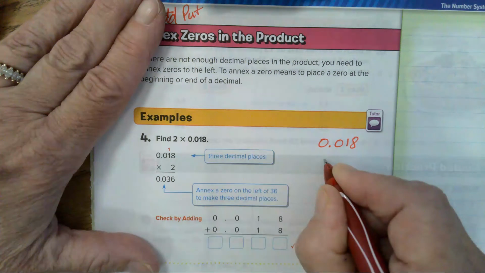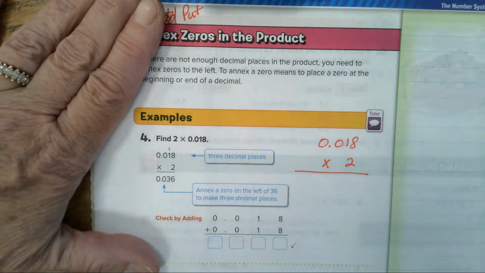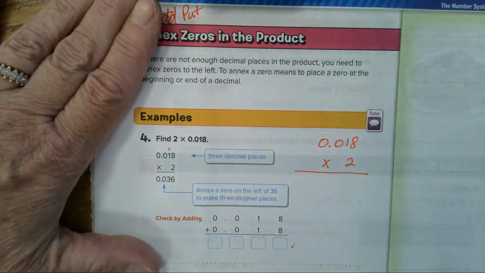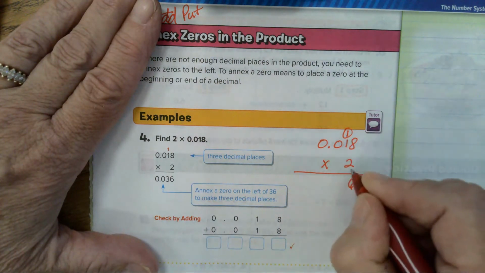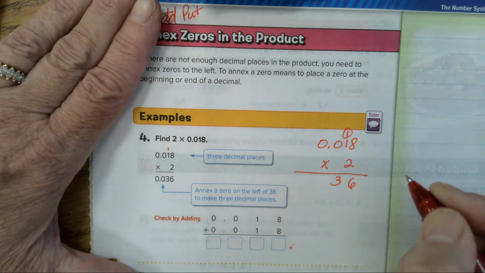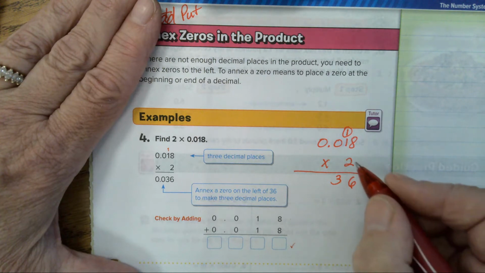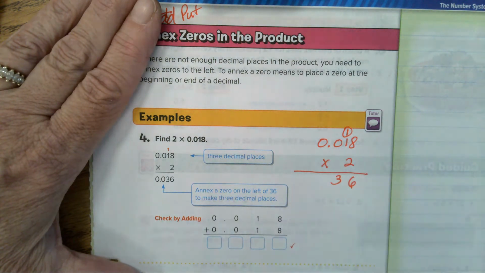0.018 times 2. Does everyone have that written down? Great. Now let's multiply. 2 times 8 is 16. Carry a 1. 2 times 1 is 2, plus 1 is 3. Now you can stop multiplying right there because you don't have to multiply by those zeros. All right, let's say you just stopped because you thought, I don't have to multiply by zeros.